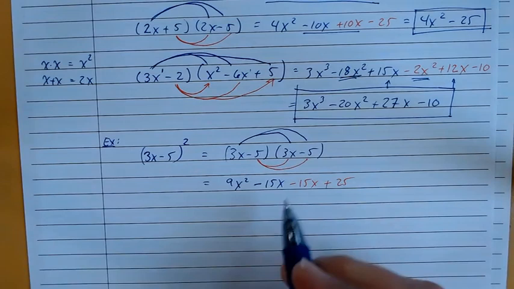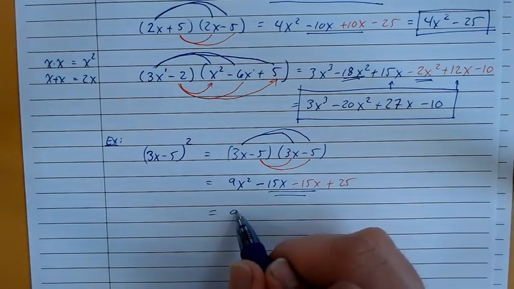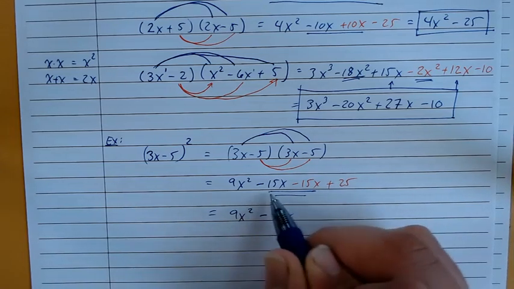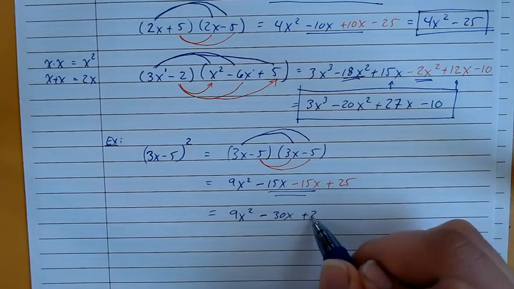So you can combine your like terms. Here, these are the only like terms. And we're going to get 9x squared minus 30x. Negative 15 minus another 15, that's negative 30, plus 25.